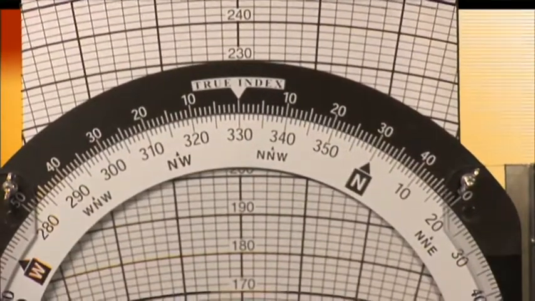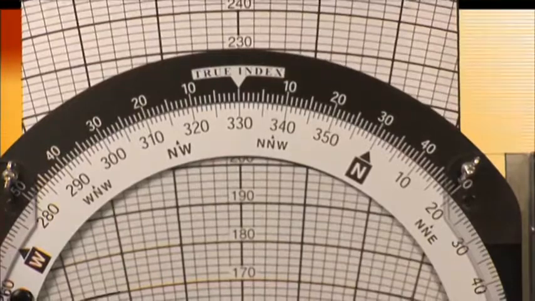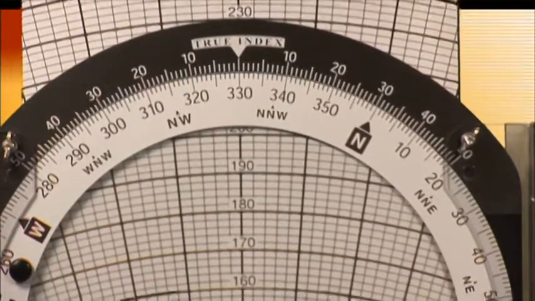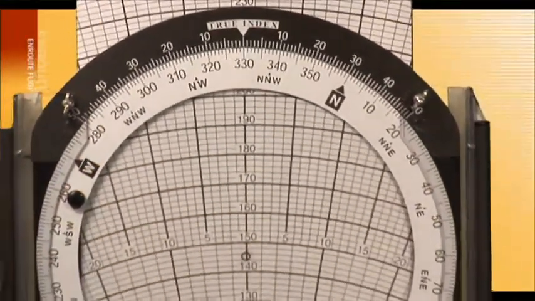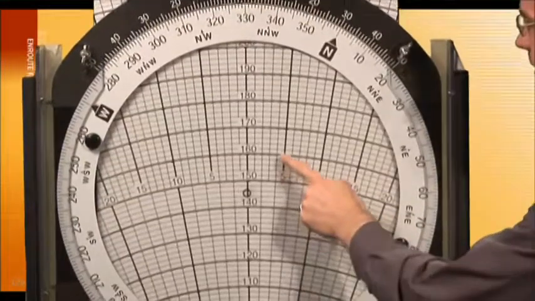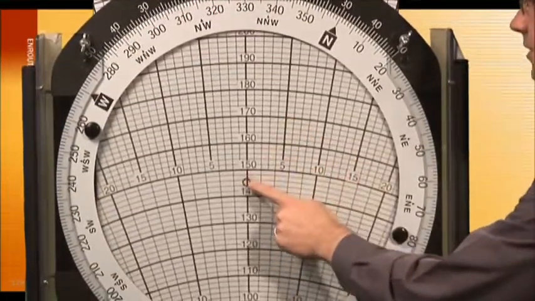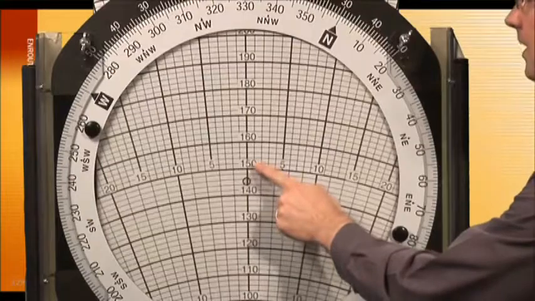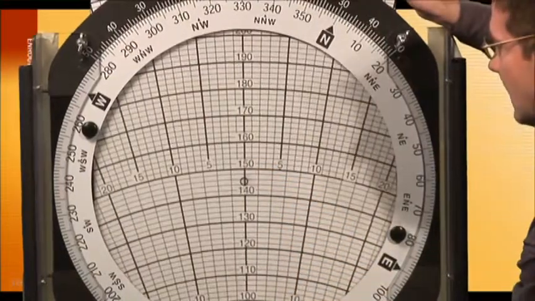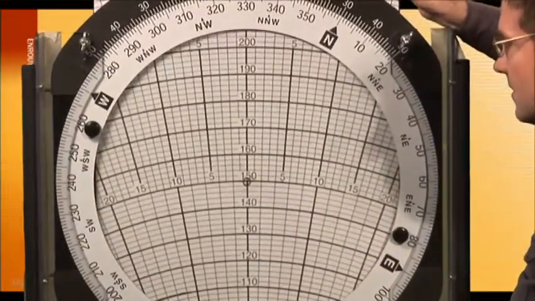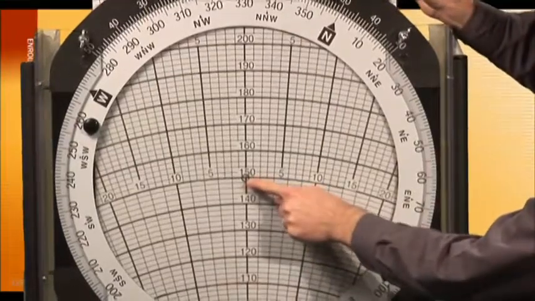Now, step number 2, mark the wind velocity up from the center point. You may also want to make the grommet line up with one of these major velocity marks that you see right here. Here's our grommet in the center. In this case, we'll pick 150, and let's go ahead and line that up. There's the grommet, and there's 150.